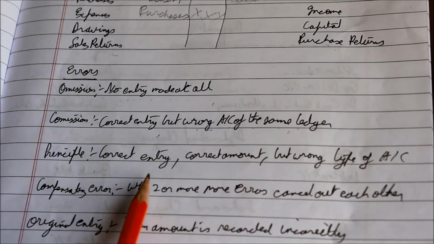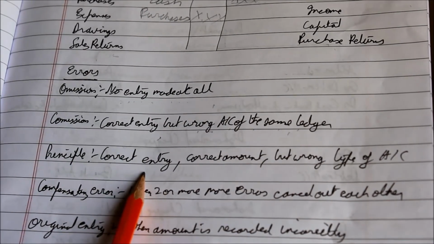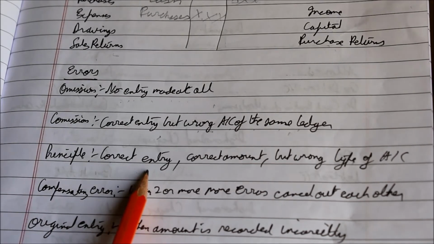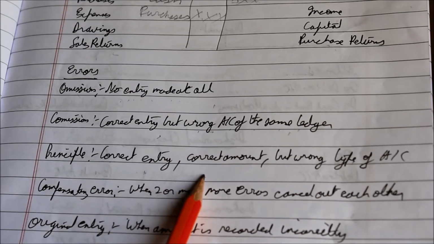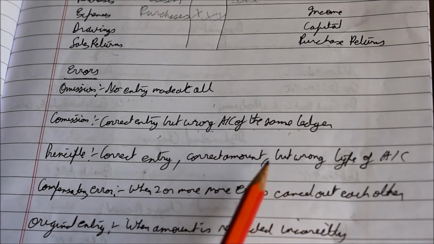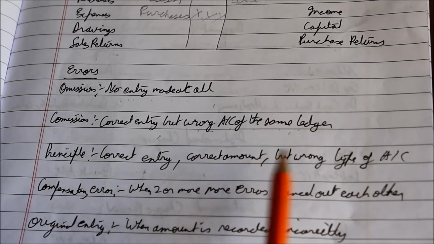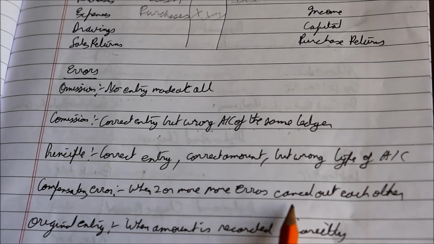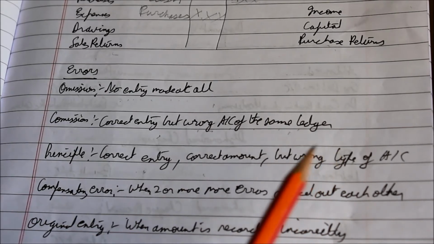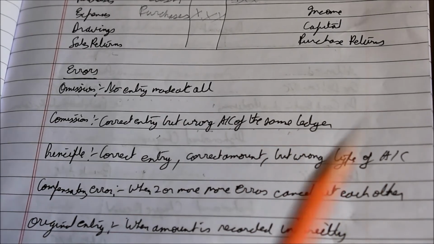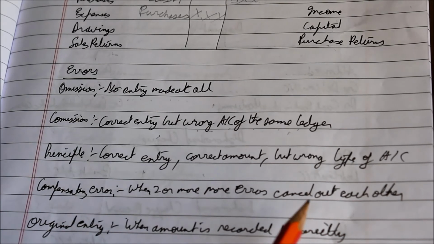Next one, error of principal. Error of principal occurs when a transaction is entered using the correct amount, the correct side, but in the wrong class of account. An example of this is motor expenses debited to the motor vehicles account. As both of them relate to the motor, both of them are related but they're not the same. The motor expenses is an expense and the motor vehicles is an asset account.